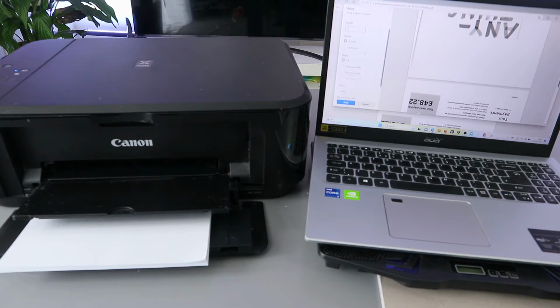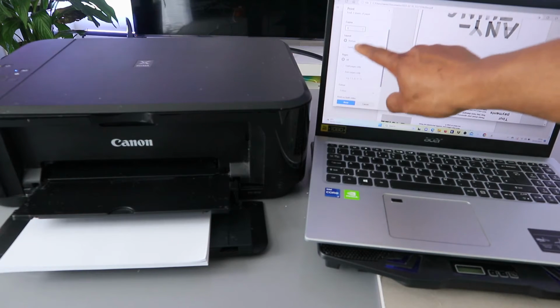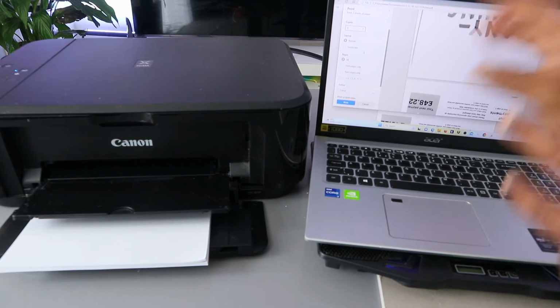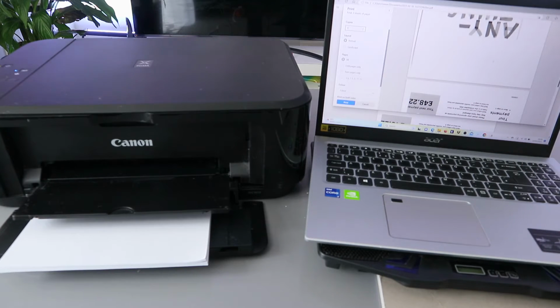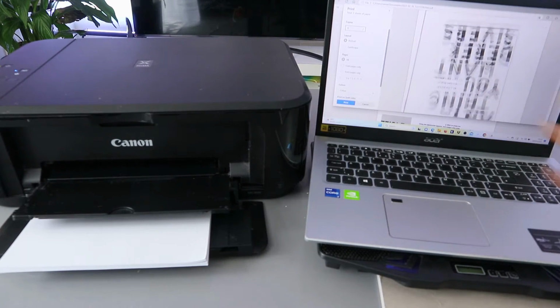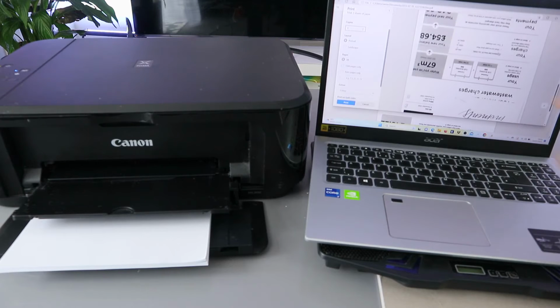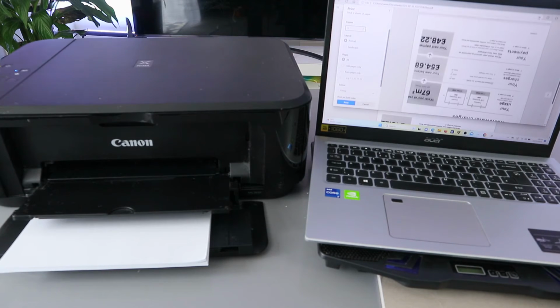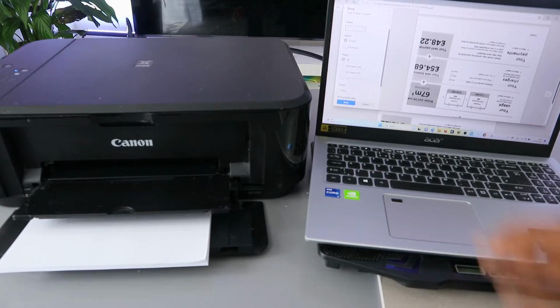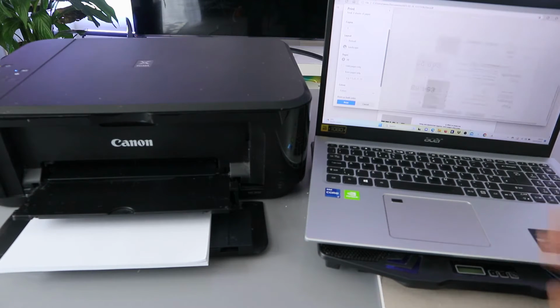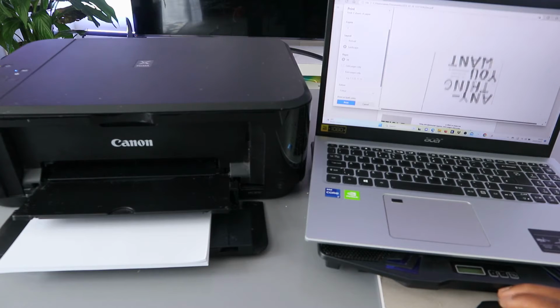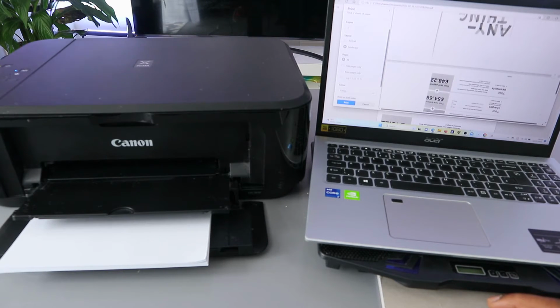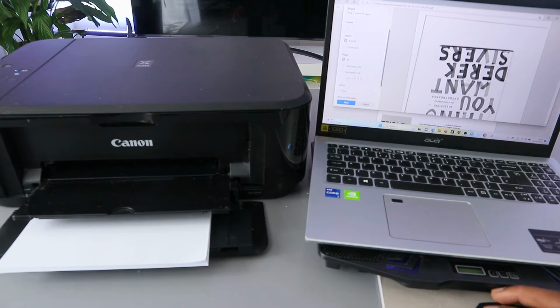Now the next thing is layout. You need to select the layout, portrait or landscape. If you check the image of the document, it is currently in portrait. If you want it in landscape, then you select landscape. I'm going to show you how landscape looks. Select landscape, and you see the document. So this is landscape. But I like to have it in portrait, so now this is in portrait.